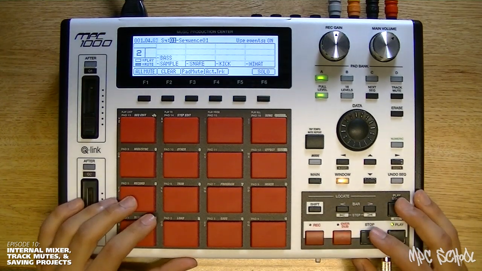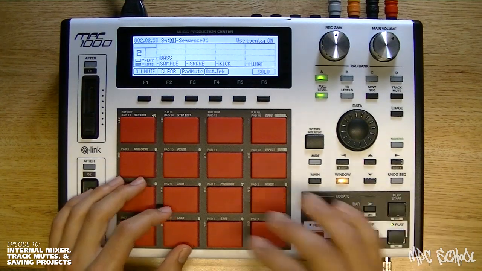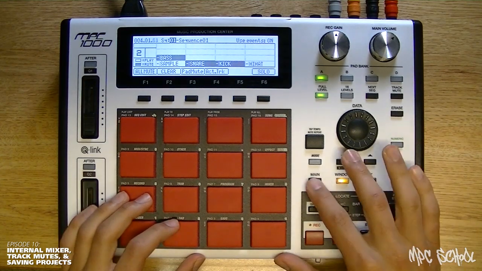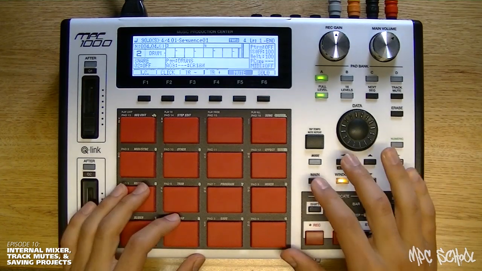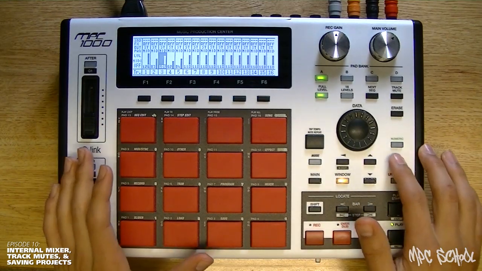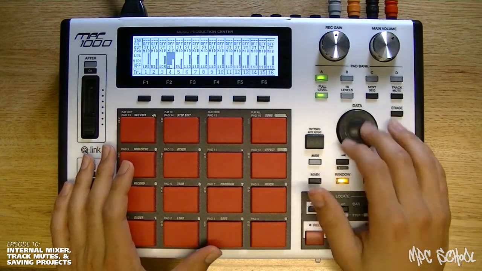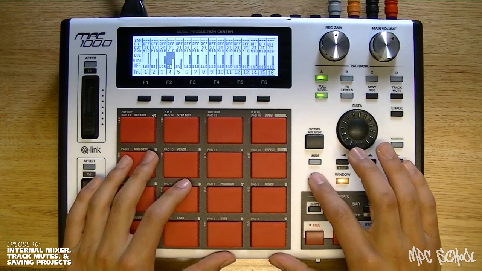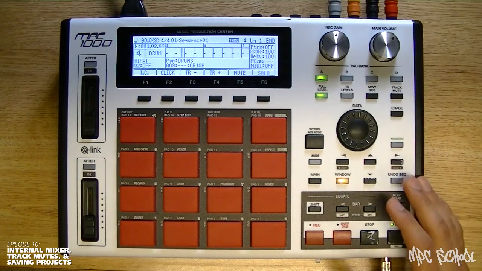Or if you're just editing and you want to hear the sample and the hi-hats alone, now I can hear them both and adjust the hi-hat accordingly. Maybe it needs to be louder. Whatever your purposes may be, those are 2 extremely important screens.